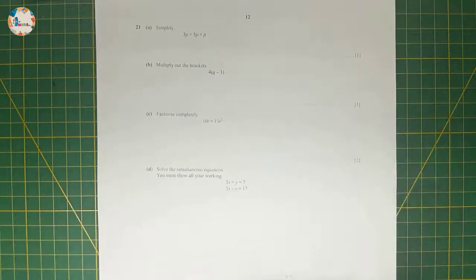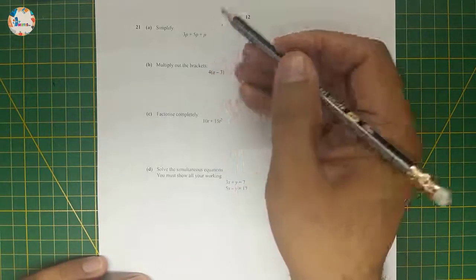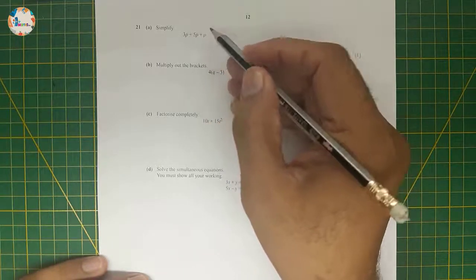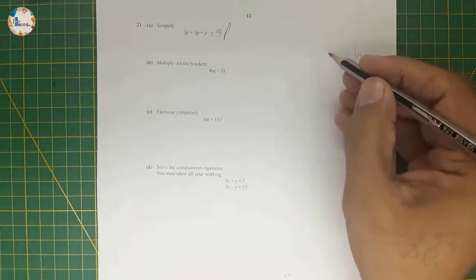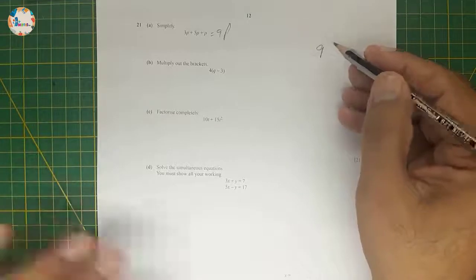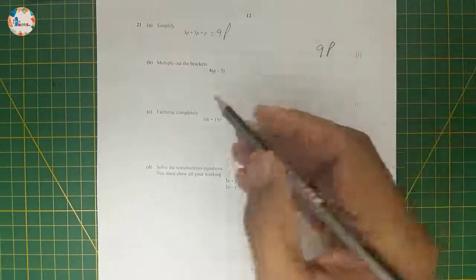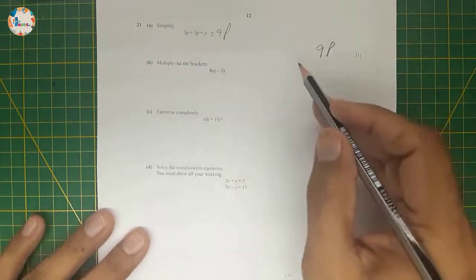Now this is question number 21, the last question of this paper. Simplify 3p plus 5p will be 8p, plus p will be 9p. So this is equal to 9p, and we can write it at the proper location as 9p. Multiply out the brackets.